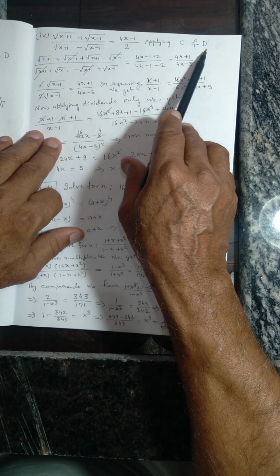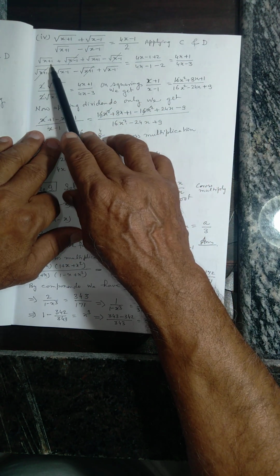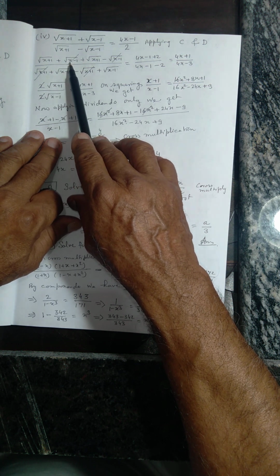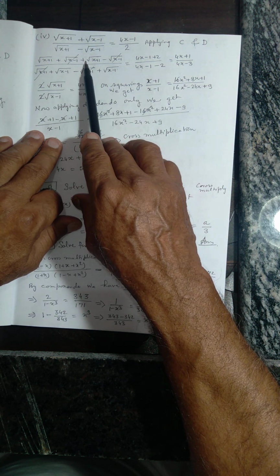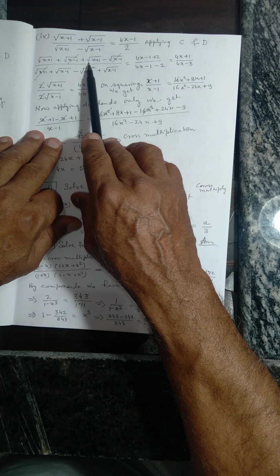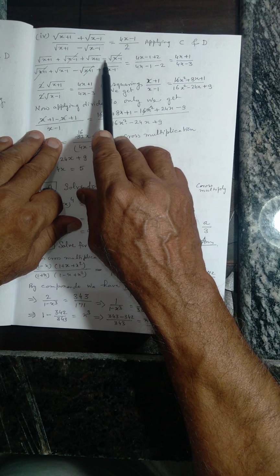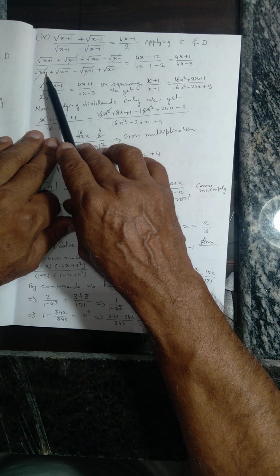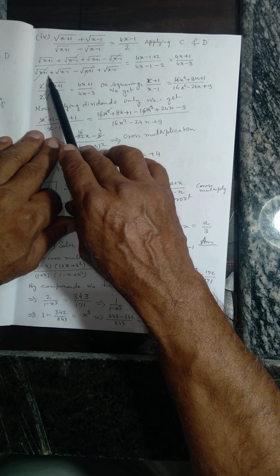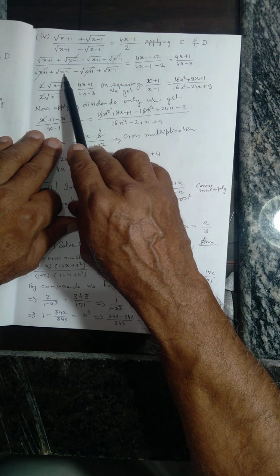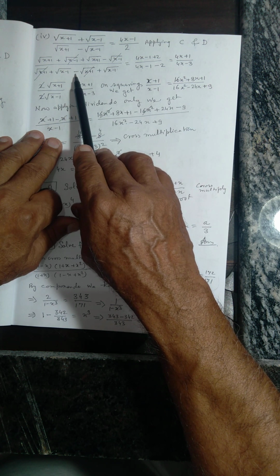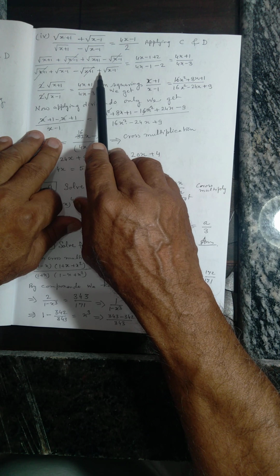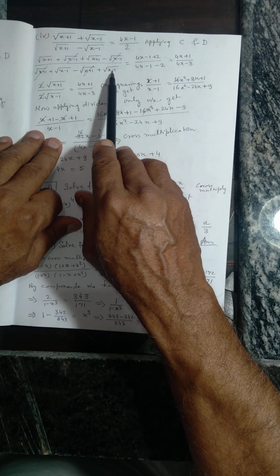Applying componendo and dividendo, we get (root x plus 1 plus root x minus 1 plus root x plus 1 minus root x minus 1) whole upon (root x plus 1 plus root x minus 1 minus root x plus 1 plus root x minus 1).